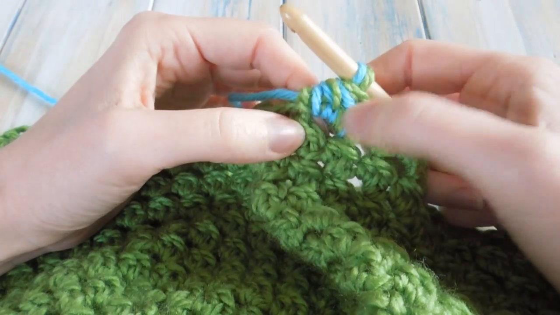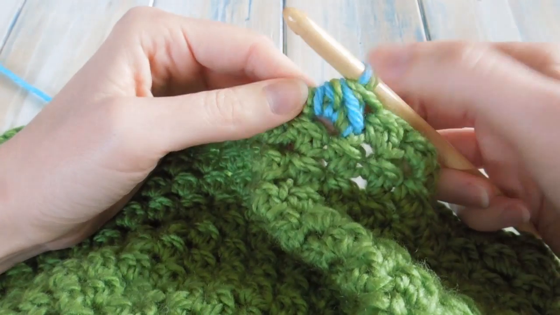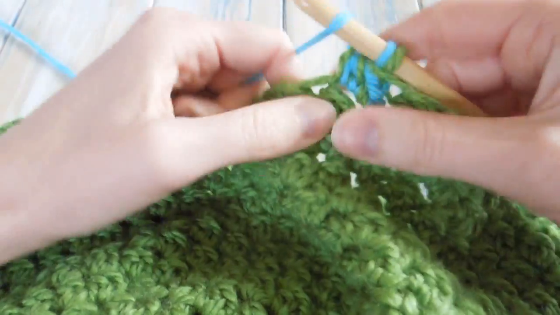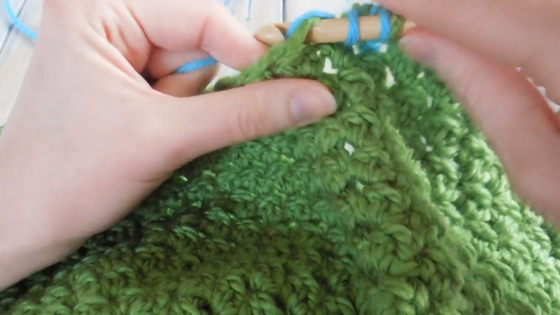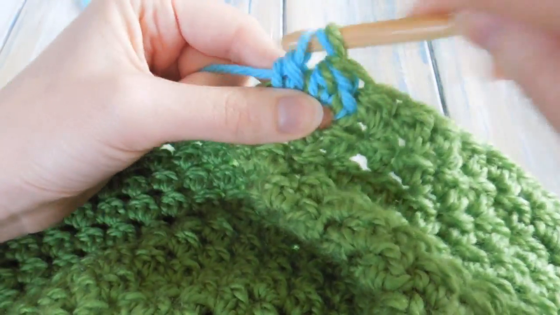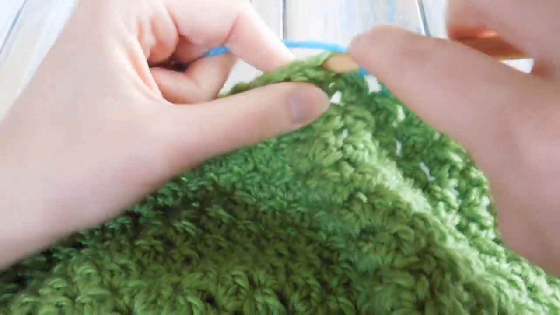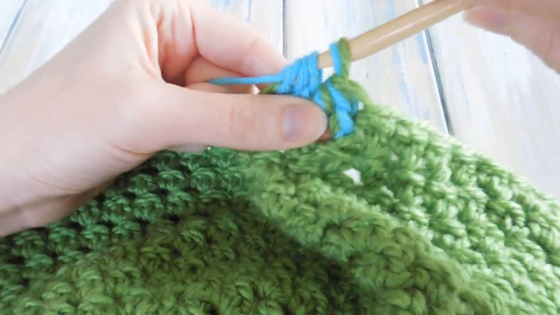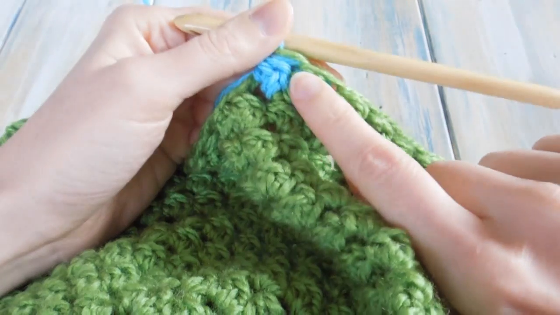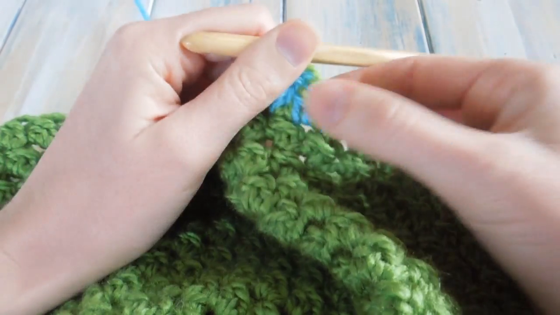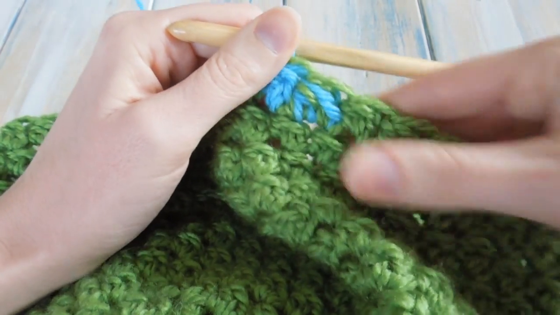And obviously this would all look the same if you're using the same colour, but now we're working with our new ball of yarn, and you don't have any knots or anything like that in the way. It's still nice and soft like all the other stitches.